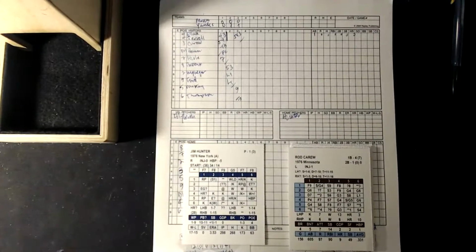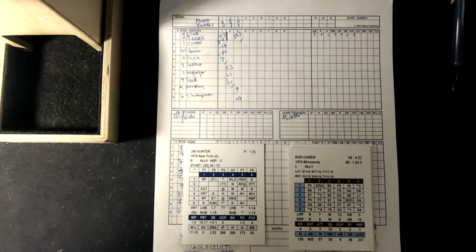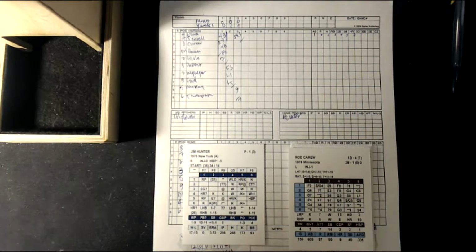All right, here goes Jim Hunter to Rod Carew. Rod Carew is 1-for-1 so far. Jim Catfish Hunter has allowed two hits so far. Here we are in the top of the fourth at Yankee Stadium, and this is 1976. The date, I wrote down the date to this, and I can't remember what I wrote, so I can still look it up. This one was played, oh wait, I have it in multiple places. No, right there. April 18th, 1978. April 18th, 1978.